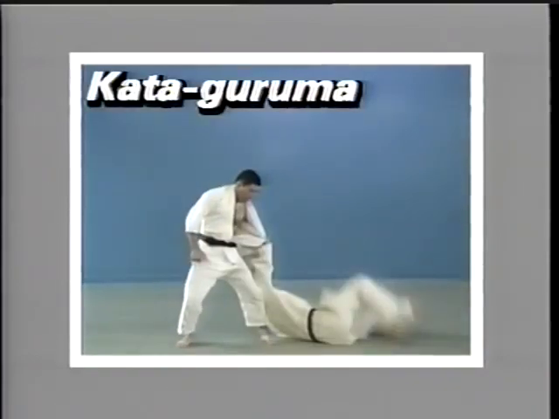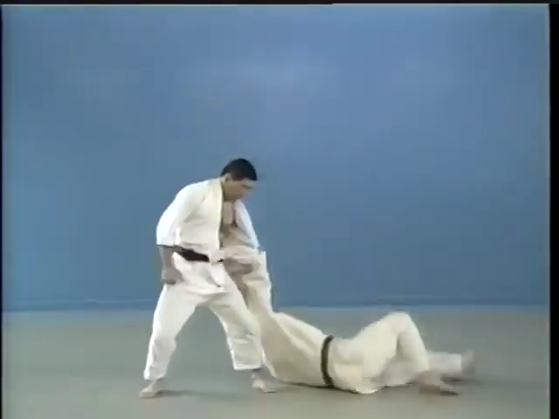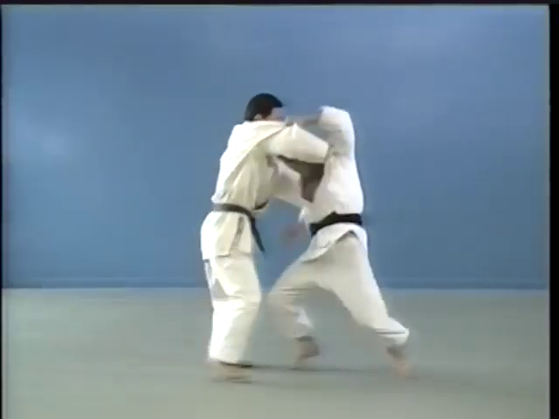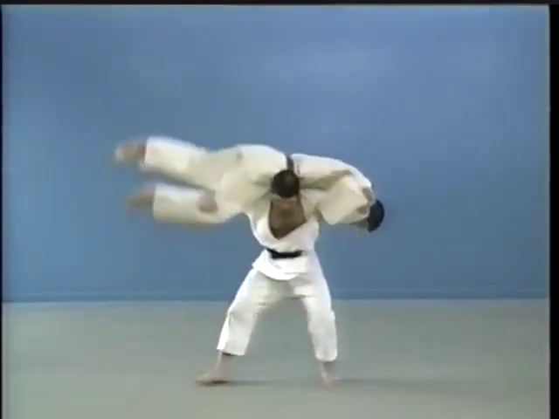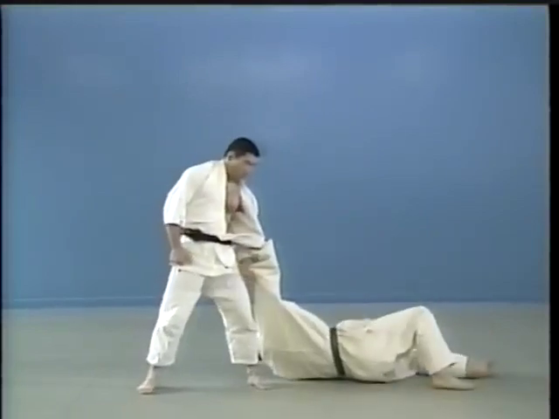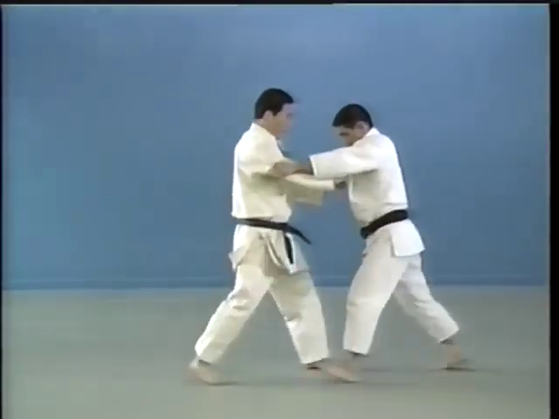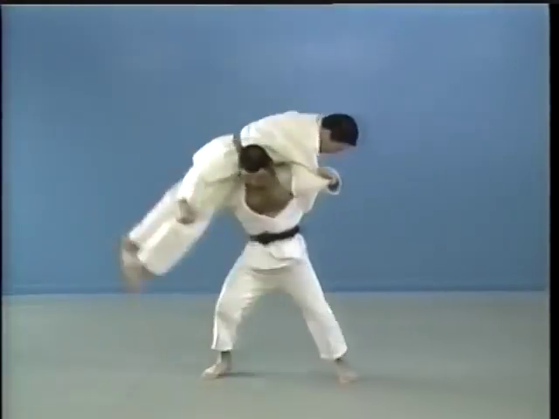Kataguruma. Kataguruma is a technique in which you haul your opponent up above you as you throw. As you can see, the throw is generally made by throwing your opponent down toward the tip of your foot. In Kataguruma, the throw can be made in any number of directions after you raise your opponent up.